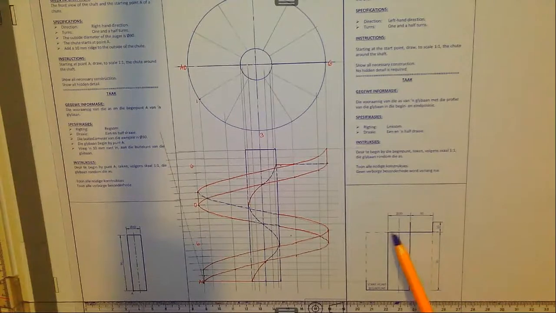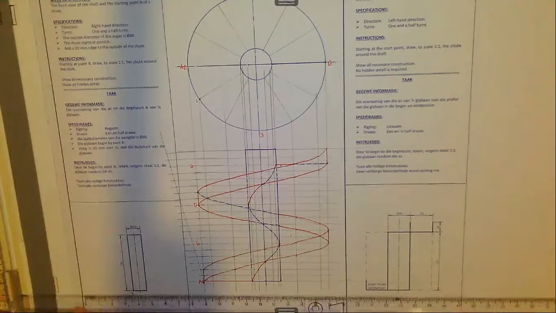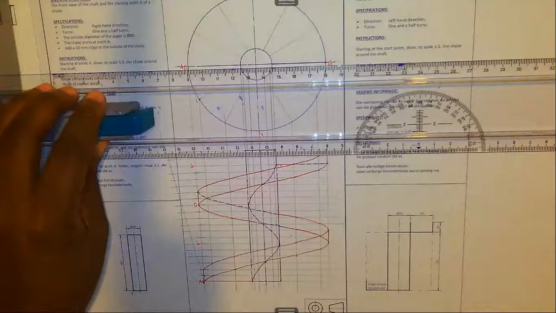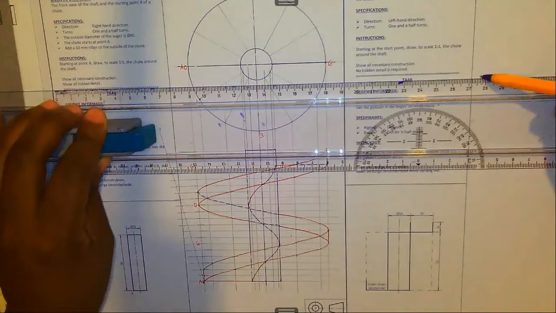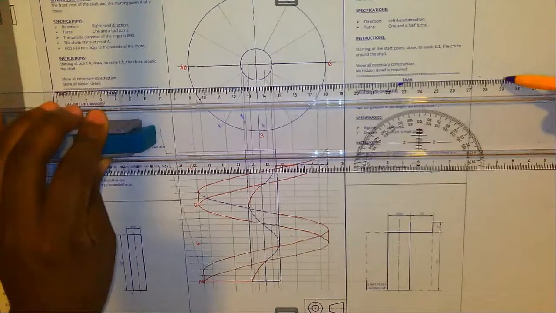We are given the shaft diameter or the core diameter is 30, okay? But the outside diameter is not specified. But we know that it's from here to there 30, from here to there is 30, from here to there it's 30. So altogether it's diameter 90, okay? Right, this time I just want to bring this one down a little bit so that the focus is right.